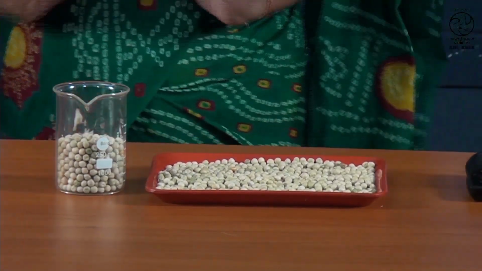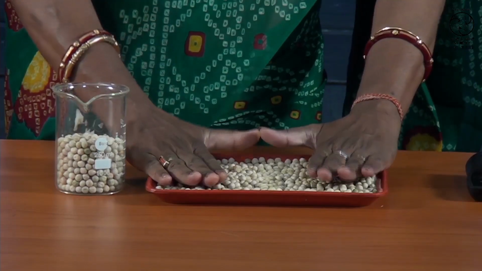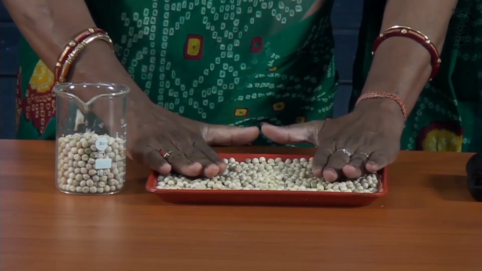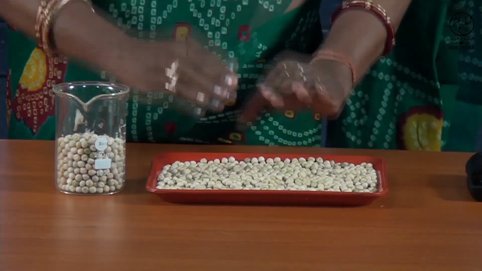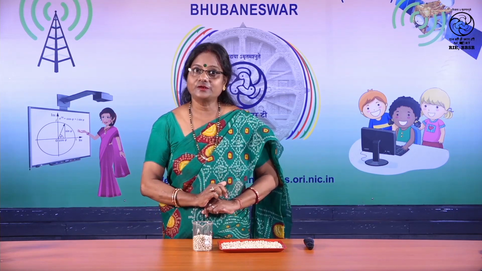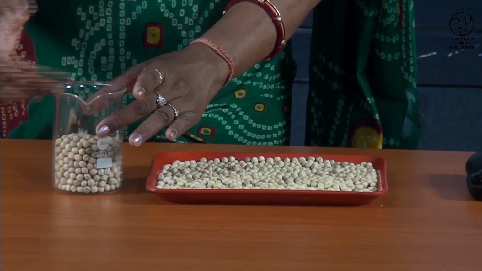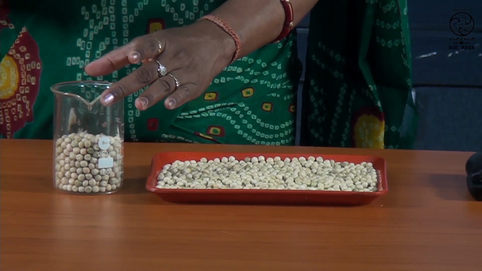Now, we have liquid, imagine, in this beaker and in this tray. Since we have known that evaporation is a surface phenomenon, from which surface will evaporation be faster and more? From this portion, these number of particles will get evaporated. Is not it?